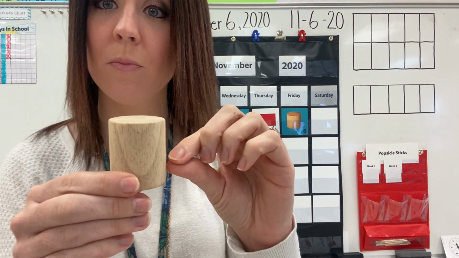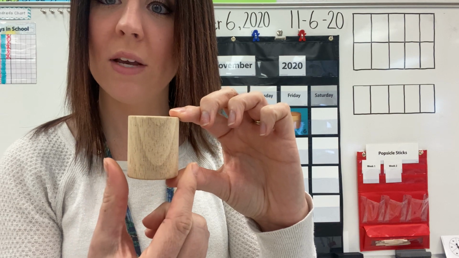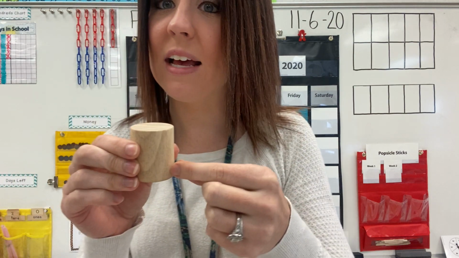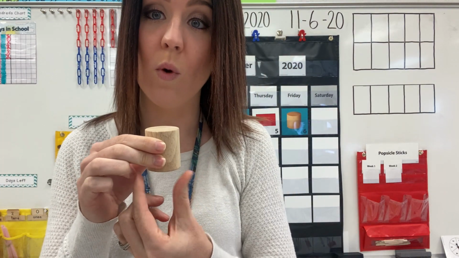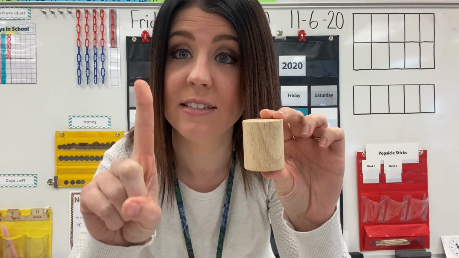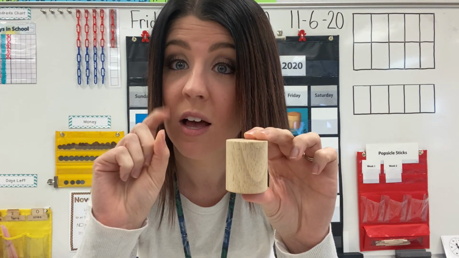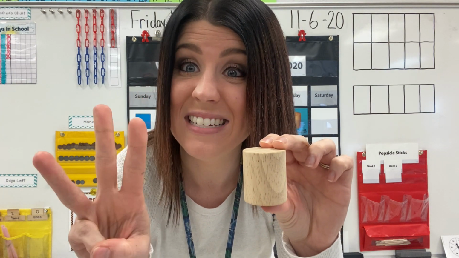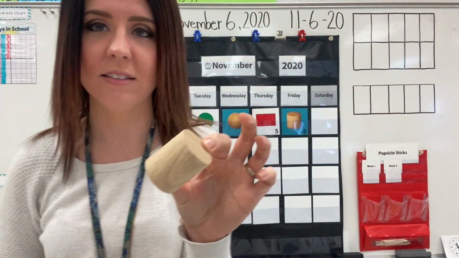Take a look at my shape. It has height, we can see how tall it is. It has width, we can see how wide it is. And it has depth, we can see how deep it is. Height, width, depth. Those are the 3 dimensions. That's what 3D means, 3 dimensions. So it's 3D.